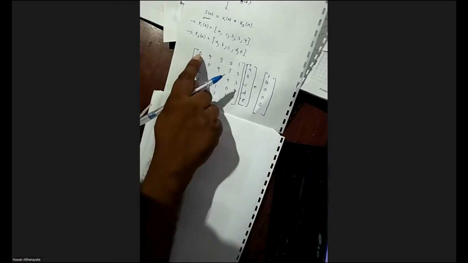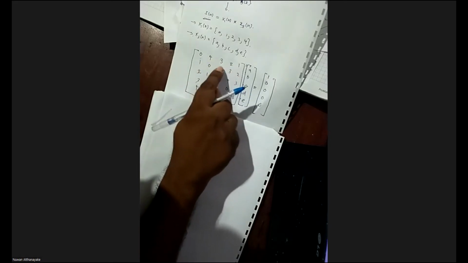Very easily you can do that. So how to do this? You can find the resultant matrix here and compare it with this one. Then you can find these A, B, C, D values.